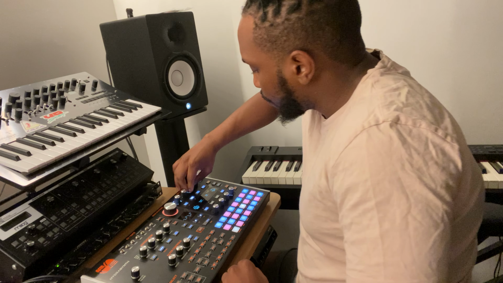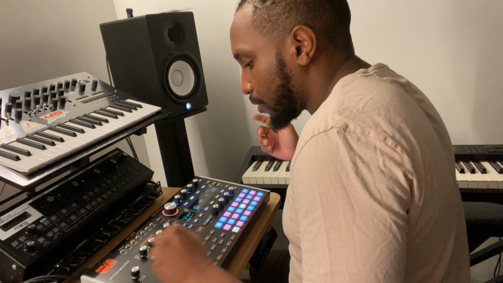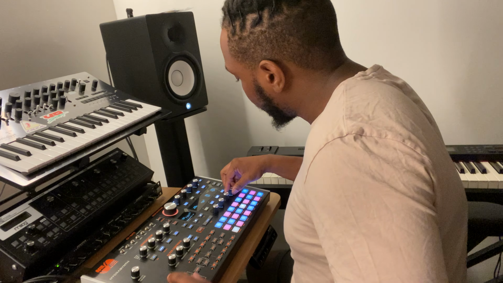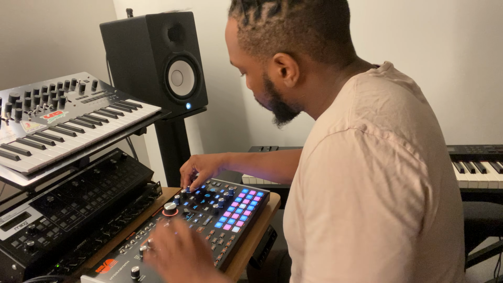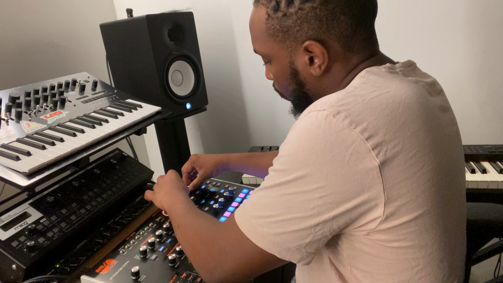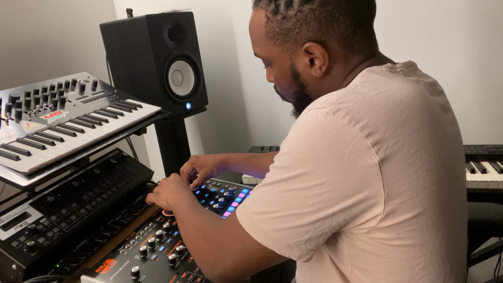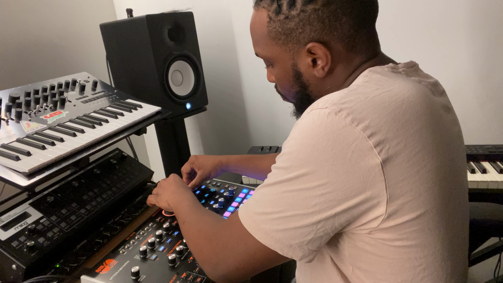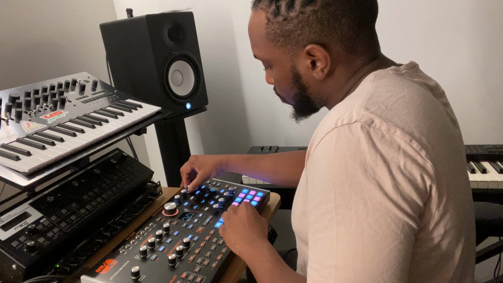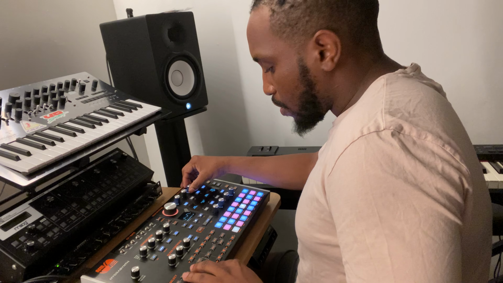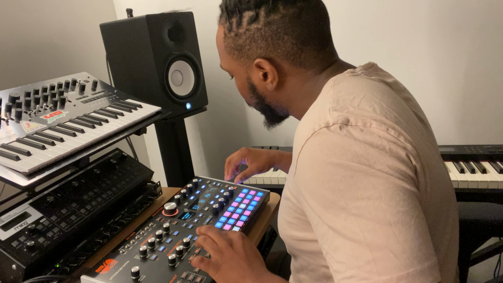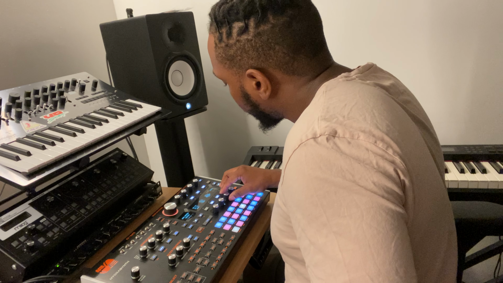One trick I learned: pitching down everything to the lowest level, so you get these crazy tones. We're going to have LFO 1 control mutant 2.